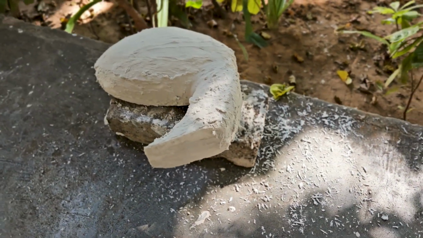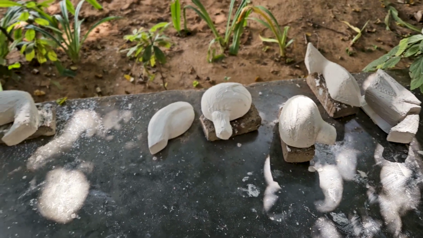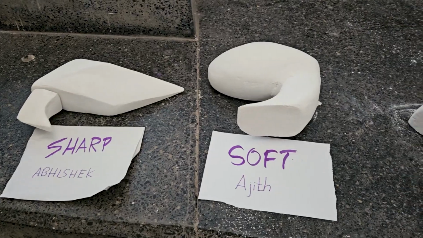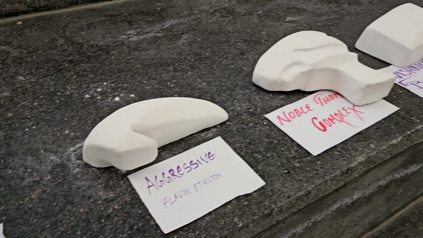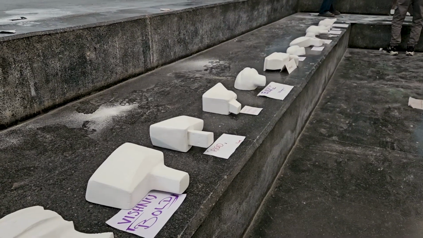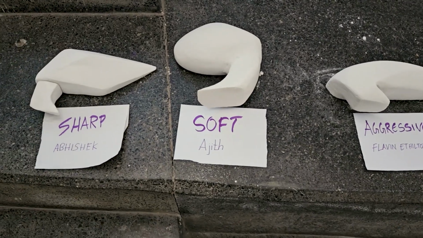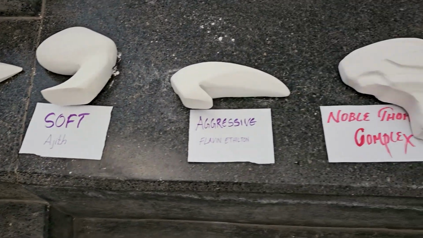They then refined their models by applying a layer of putty and carefully sanding the surfaces to achieve the final finish. This was then showcased, and this completed their final deliverable for the course, bringing together their understanding of form, emotion, and surface refinements.